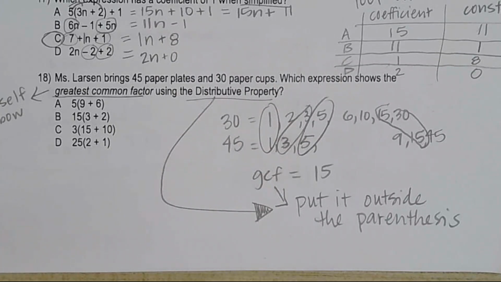Is that something that's hard? No. And we went over it for 2 days at the beginning of the year. So it's just a quick reminder. You got to find the GCF and you got to take it outside the parentheses because they said distributive. Which one has 15 outside the parentheses?